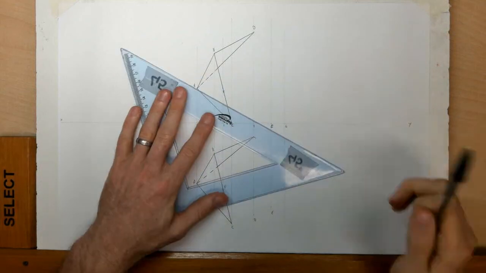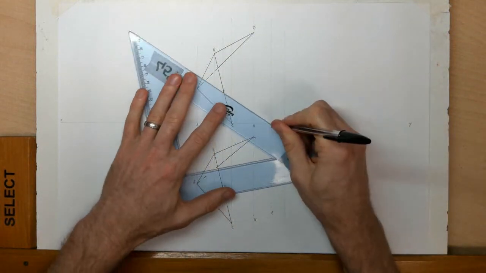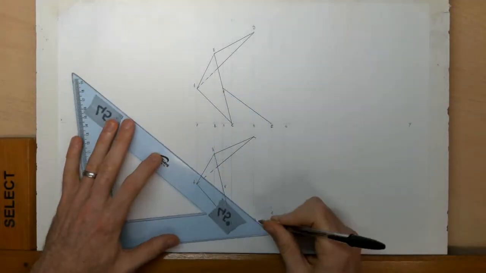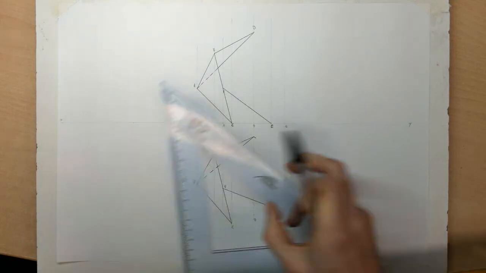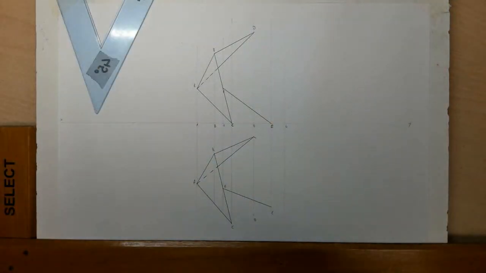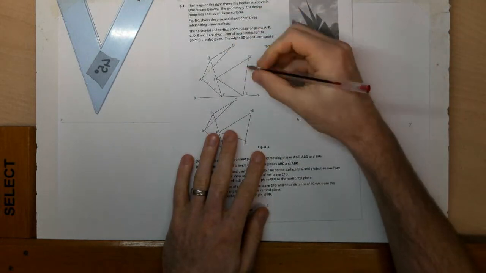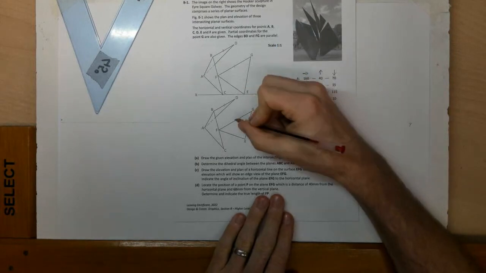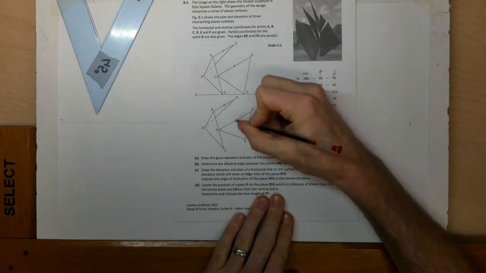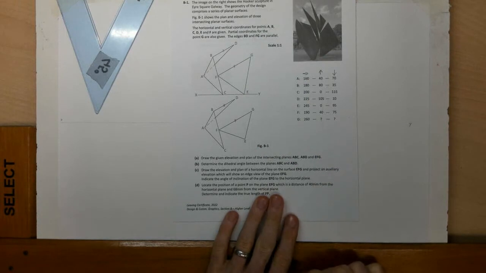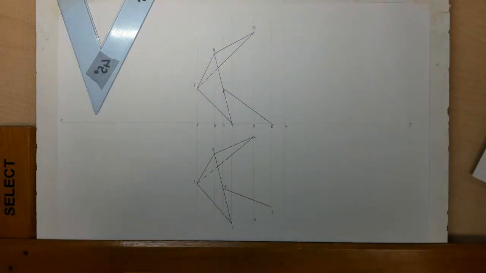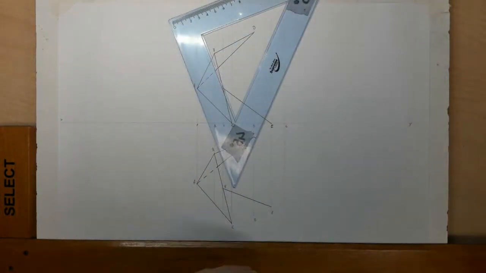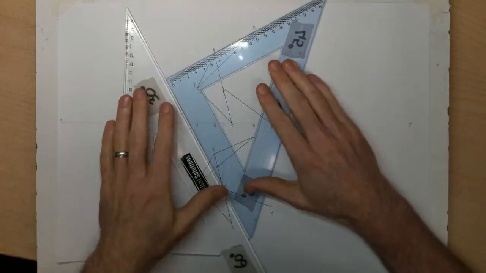And then the final one is EFG, so we have E to F, and we don't have the position of G yet, but if we go back to our question, we said that BD and GF are parallel. Okay, so parallel lines are parallel in all views, as evidenced there. So I'm going to draw a line parallel to BD in elevation.